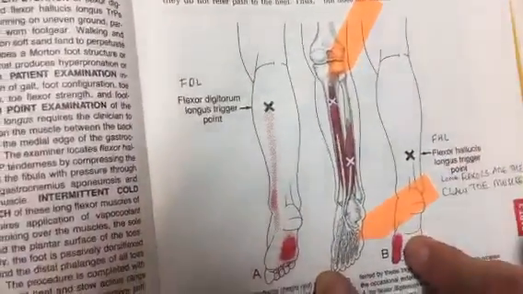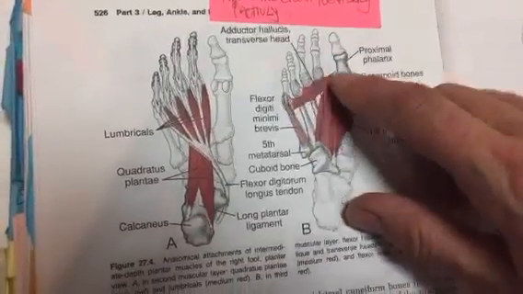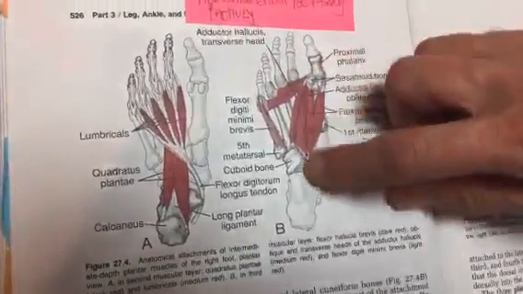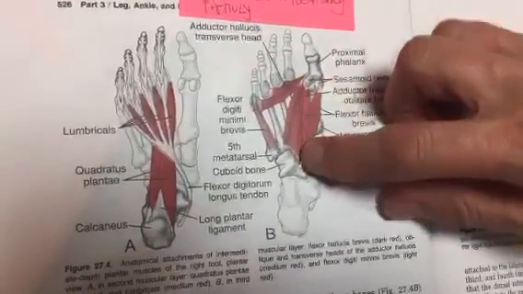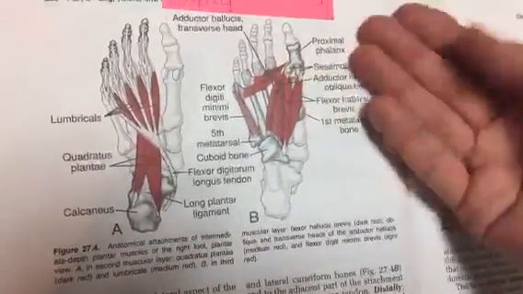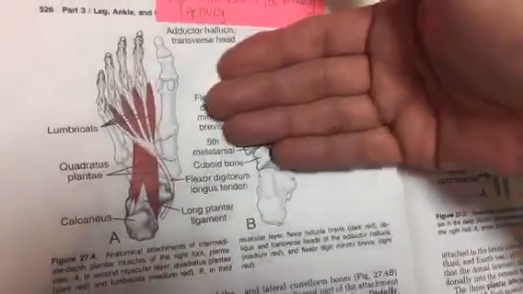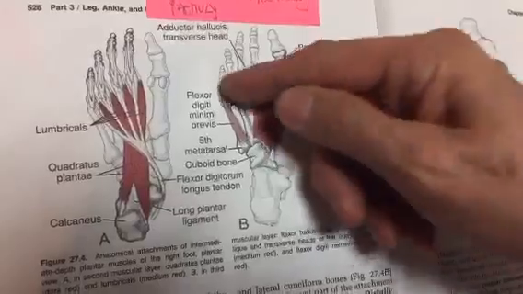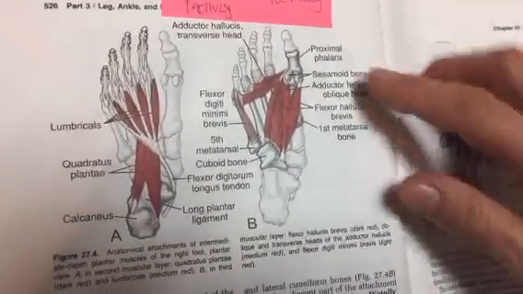How about the adductor hallucis? Where does that go? Here's the adductor, and it has two parts: this part here that goes across the toes, and this one here that goes up and down. That's the bottom of the foot. This is the oblique and the transverse. The main job is to bring the great toe towards the lesser toes.